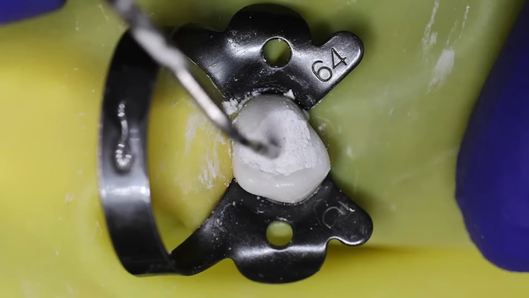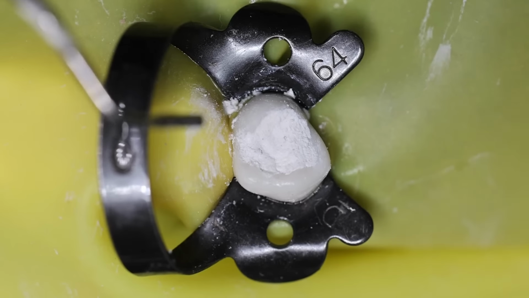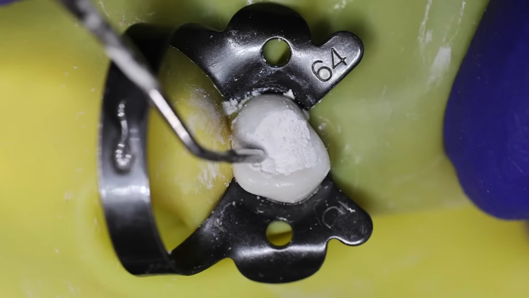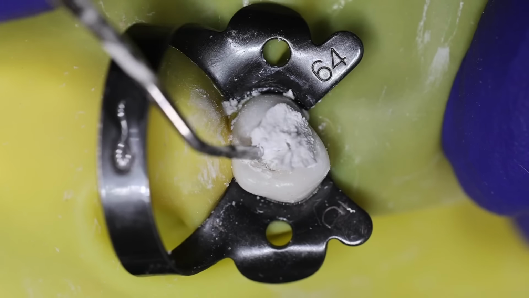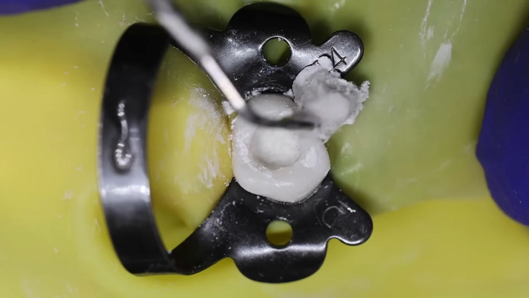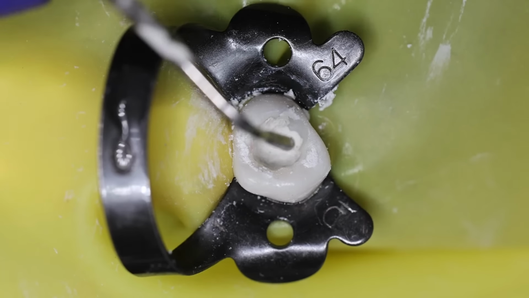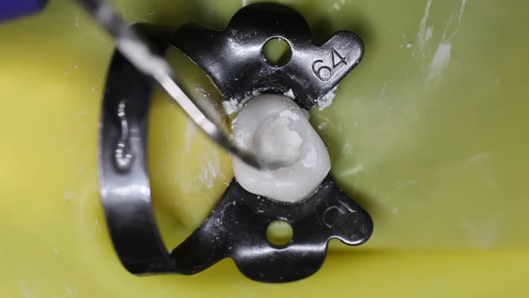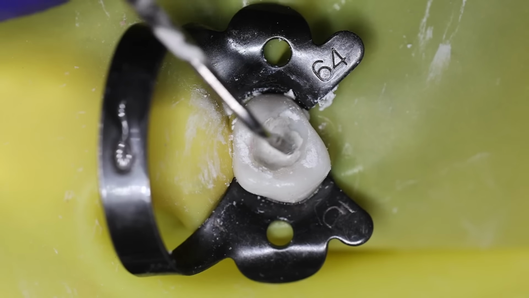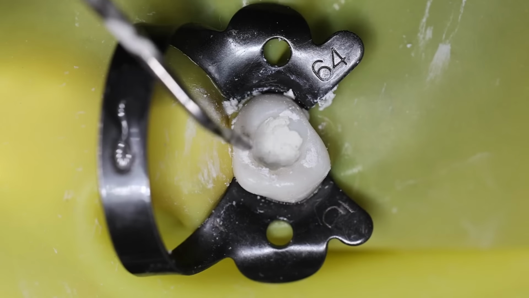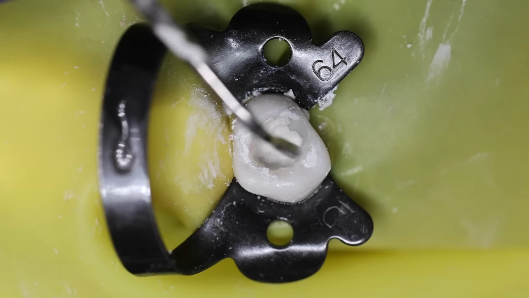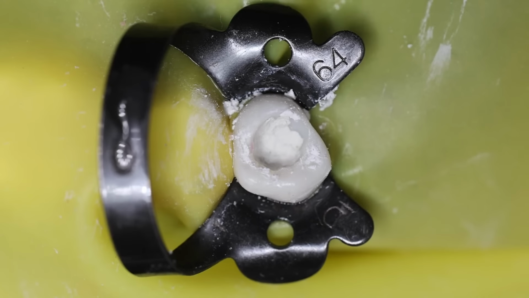Okay, we'll just show how after 48 hours, suppose we have been waiting, then we will remove it. After 48 hours we will remove it, and what we will see is that the MTA underneath is set. This is the initial set, but after final set this would be harder. So now you can prefer any type of restoration that you want to do. For example, we want to do composite restoration.